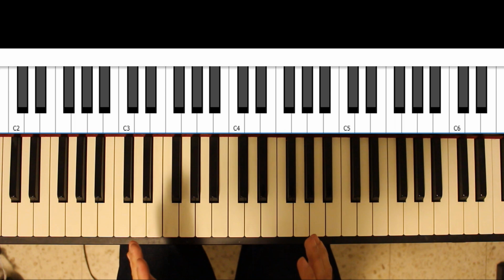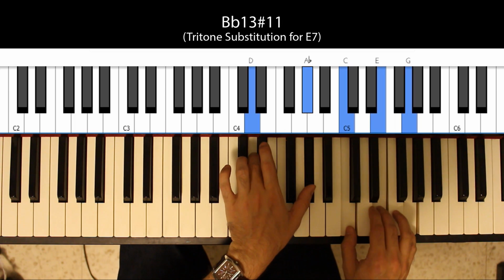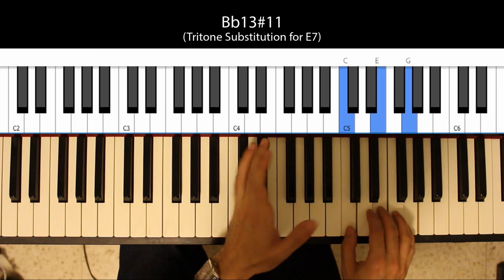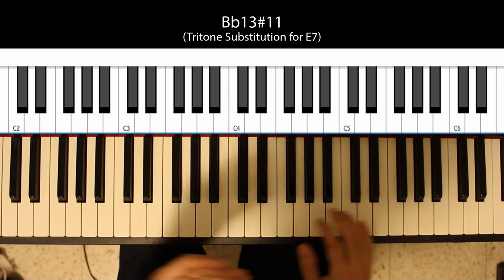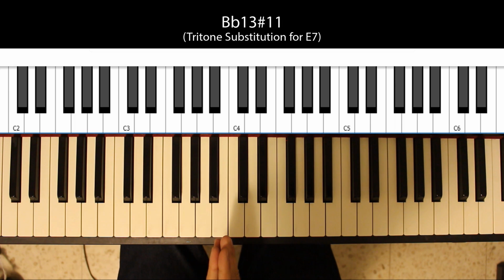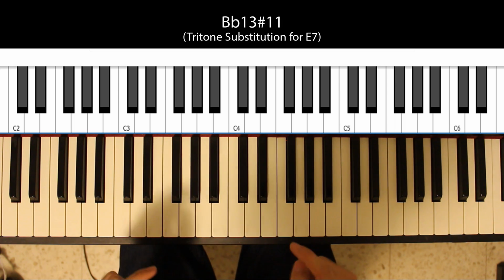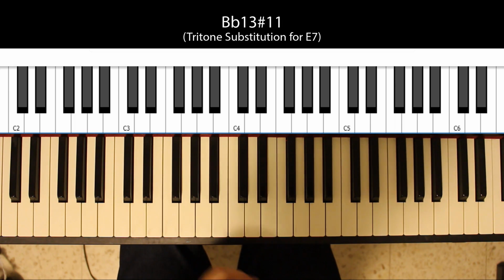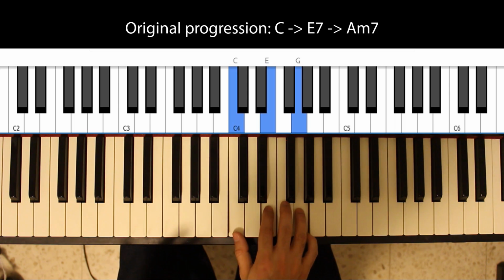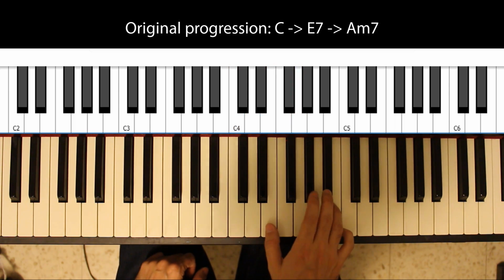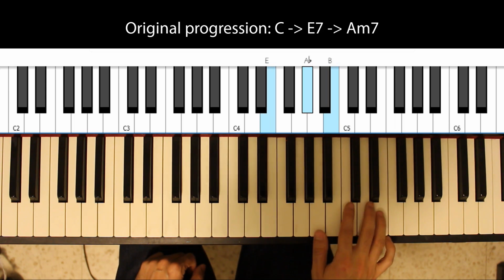Now, the first 13th sharp 11th chord, which is a B flat, is derived from a tritone substitution. And if you're not familiar with this, I have a link in the description to a video of mine that explains this very nice harmonic concept. So the idea is that originally what I wanted to play was a C going into an E, going into an A minor.